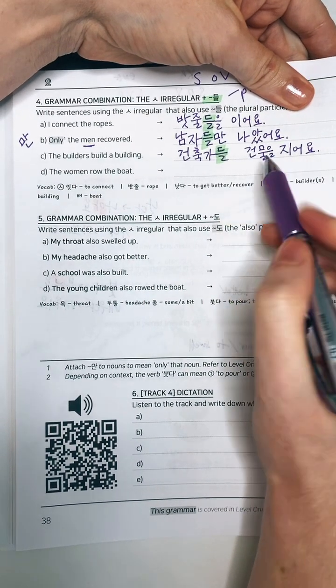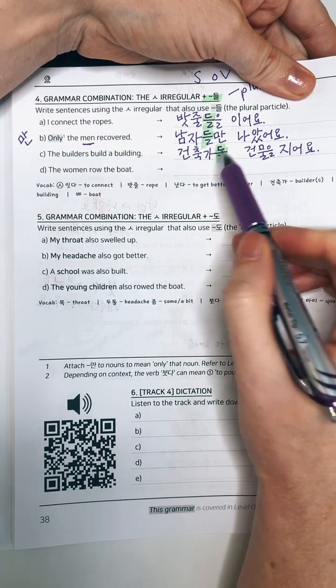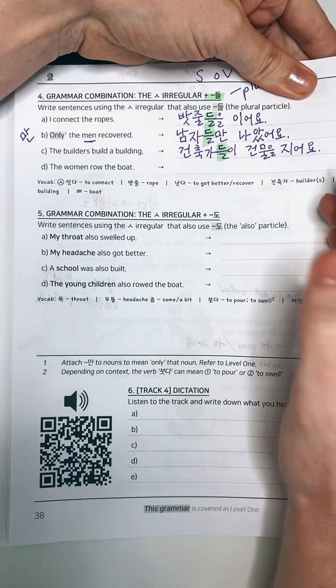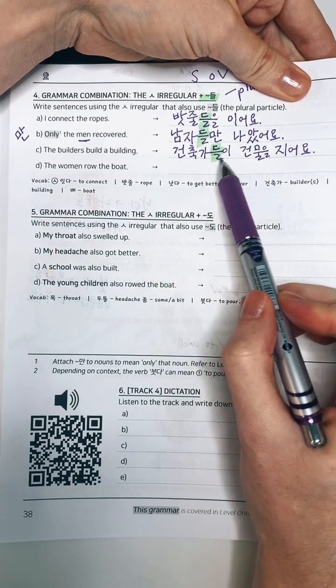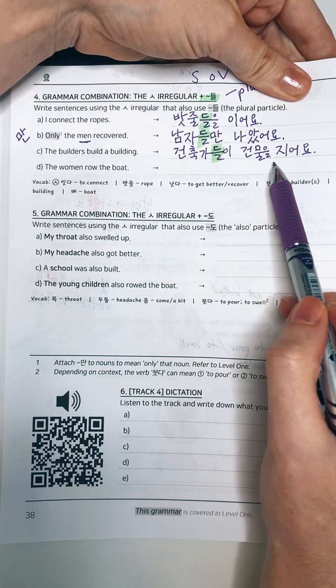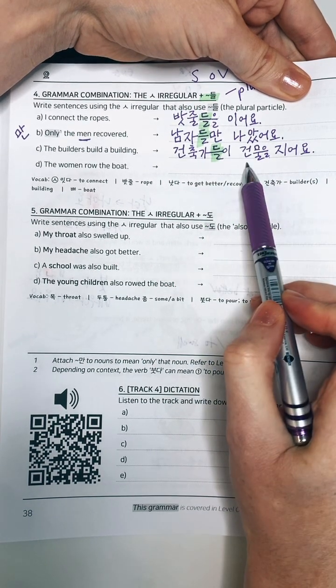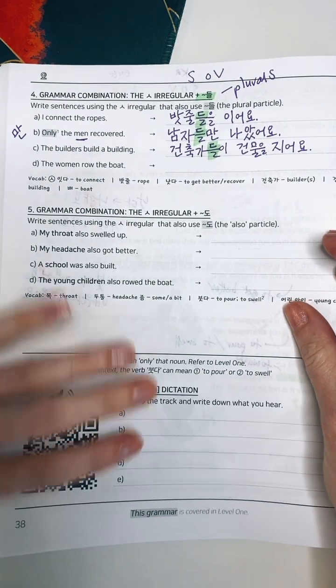Here is the object, right? The object of the verb, so it needs the object particle. Here is the subject, right? The person doing the thing. So this is the subject particle. So all in total, 건축가들이 건물을 지어요. The builders build a building. All right. Good job.